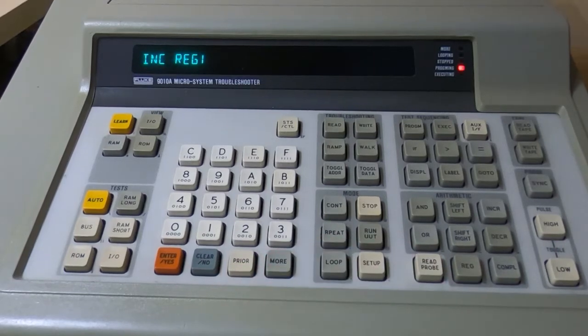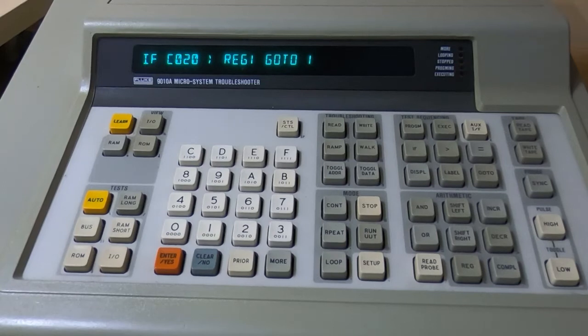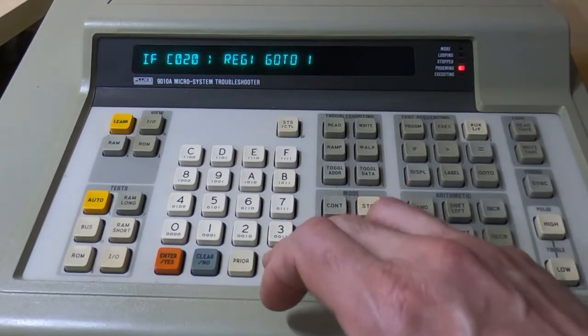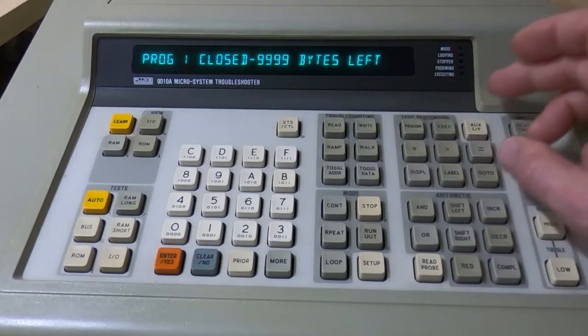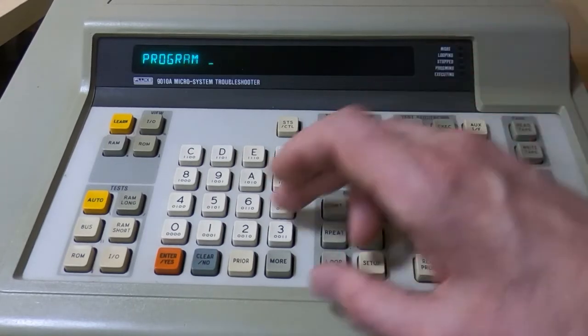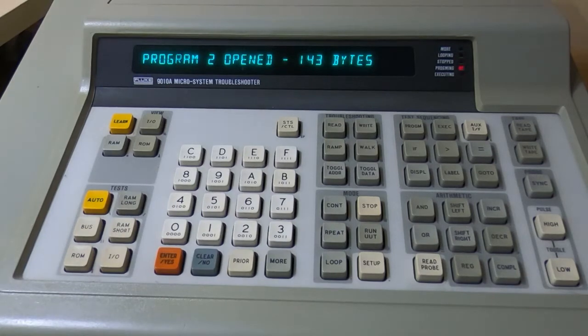We increment register 1 to point to the next address, and then we check to see if we're finished. If not, we jump back and we repeat the process and write to the next address in memory. And then once we've finished, we simply update the display on the Fluke and beep to let us know that it's finished the program. Program 2 is of course the machine code version of that program, written in Z80 code.